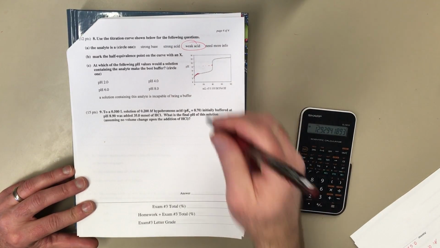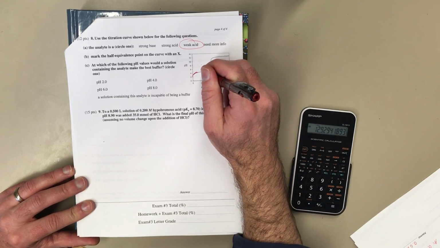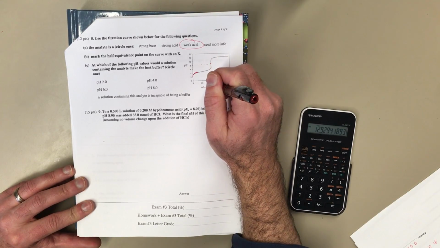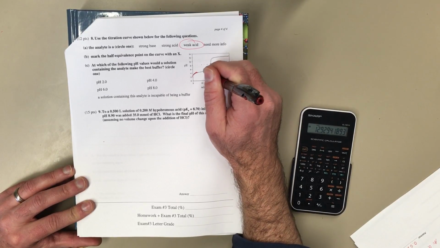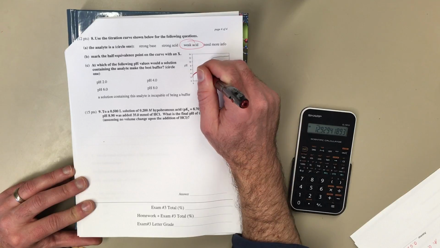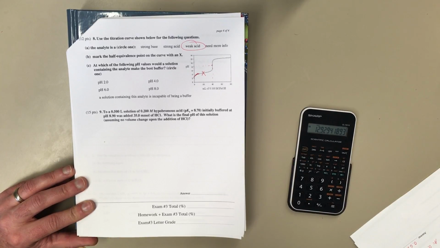Mark the half equivalence point with an X. The equivalence point is easily recognizable here, at 40 mils. Then halfway there, 20 mils, or halfway through the buffer zone, would be the half equivalence point. At which of the following pH values would a solution containing the analyte make the best buffer?